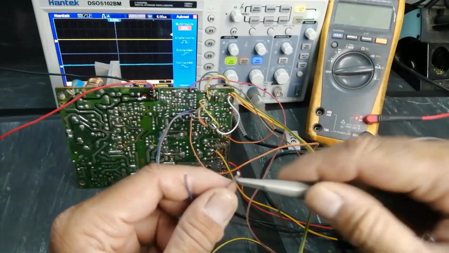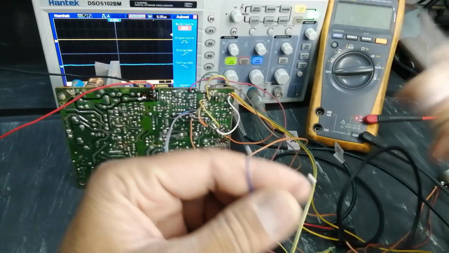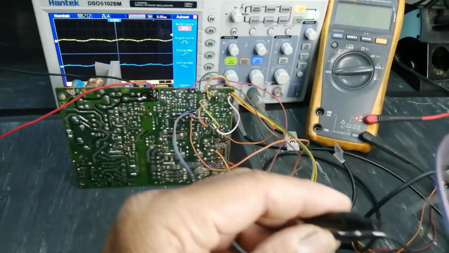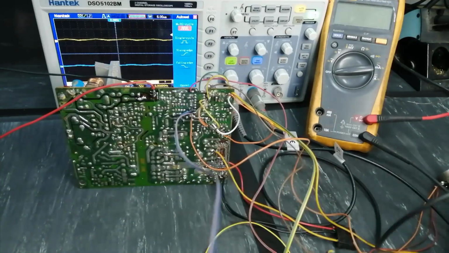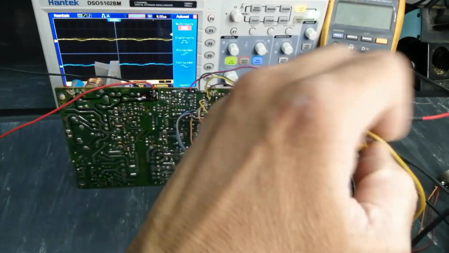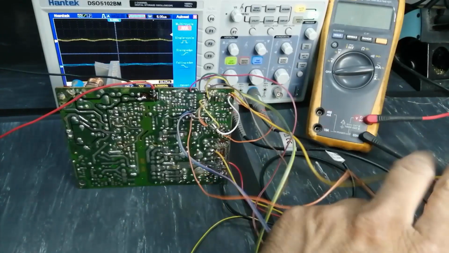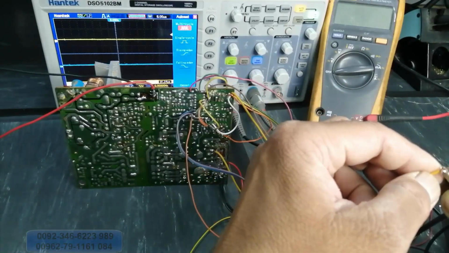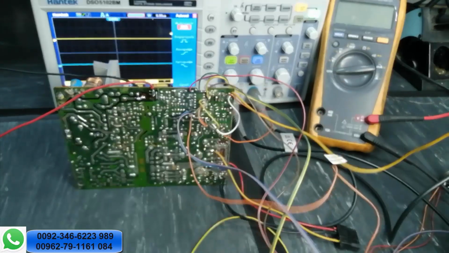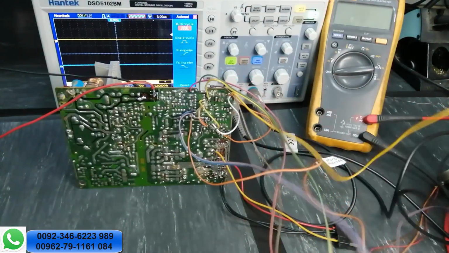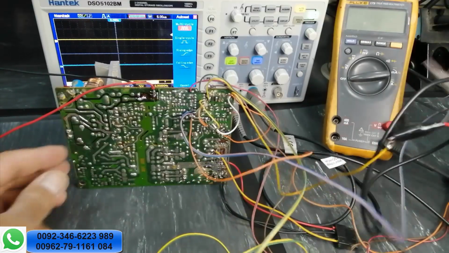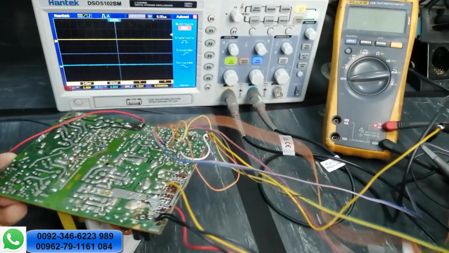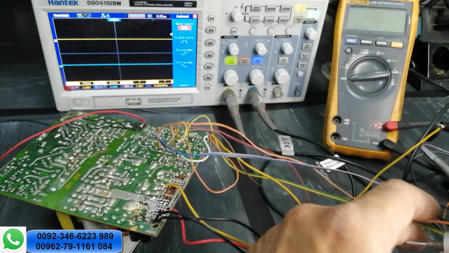Welcome to Haseeb Electronics. Friends, in this video I will discuss what to do if our power supply turns on and then turns off suddenly, the fan starts and stops again within no time. This sometimes becomes very difficult to troubleshoot. I hope that after watching this video and using my technique, it will not be difficult.